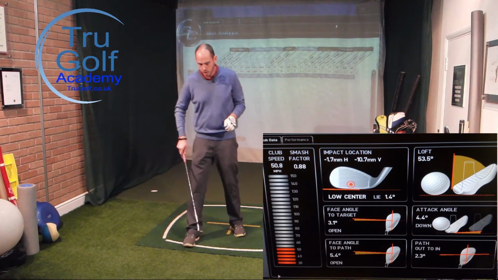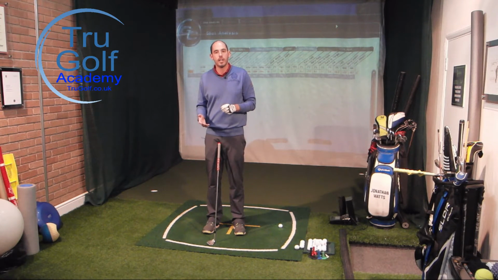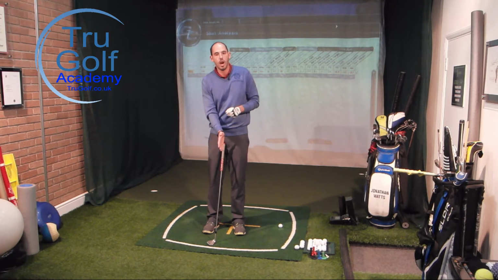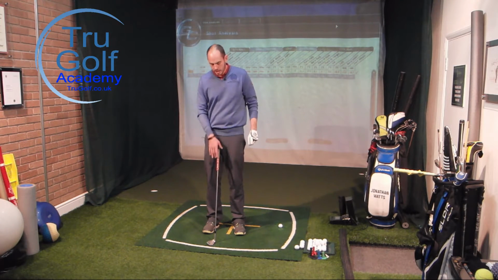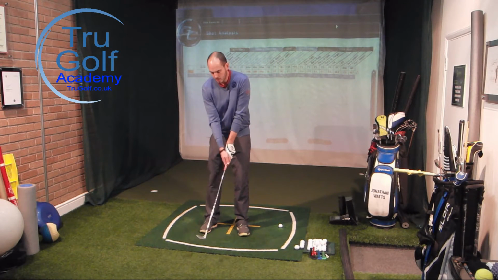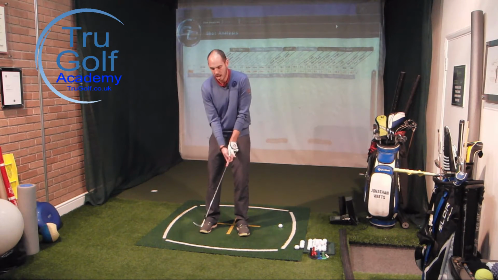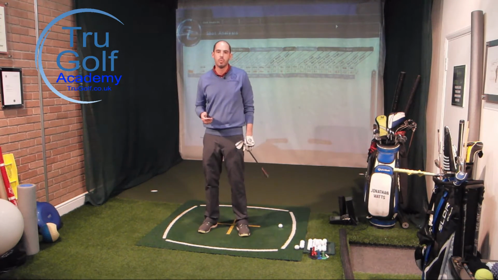So what I want to talk about today is how we can control the width of our arc. That's having an effect on our low point in the swing and the amount of loft therefore on the golf club. So what I really want golfers to try and do when the lie's okay is take the hands out of it and create a much wider swing. We see that with a lot of really good wedge players.